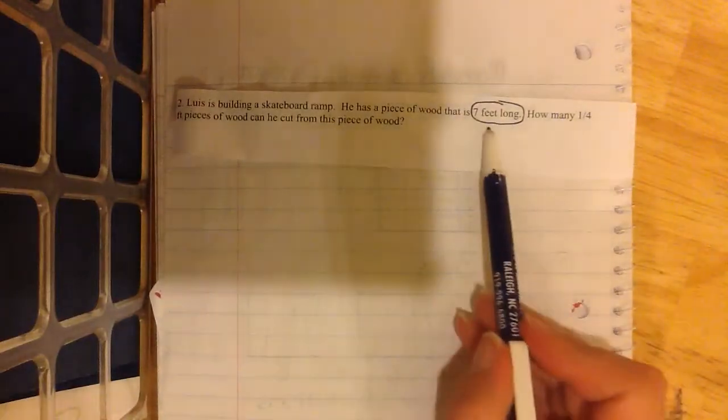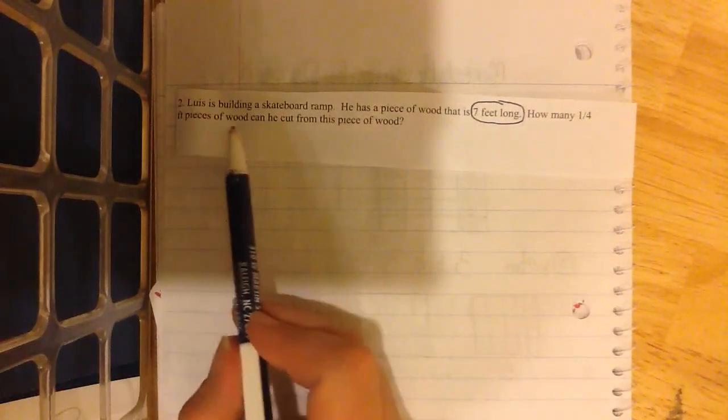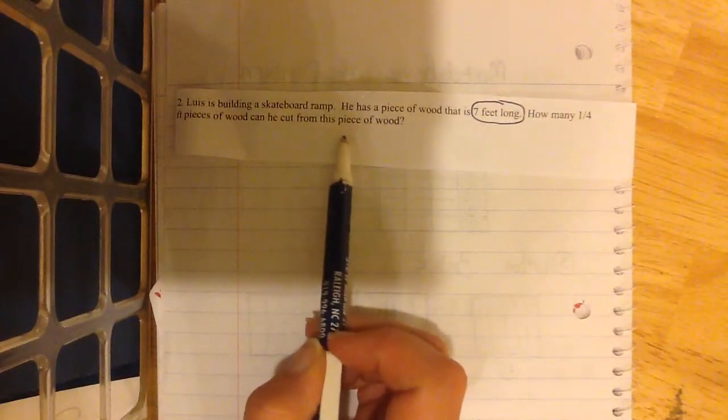So I have this guy, Louie. He's building a skateboard ramp. He has a piece of wood that's 7 feet long. Already I hear that he started with that piece of wood. I can imagine that really long piece of wood. I've gone to Lowe's or Home Depot and gotten a long piece of wood before. How many 1/4 foot pieces of wood can he cut? So he's going to take his saw and he's going to keep cutting into 1/4 of a foot and he's going to see how many he can fit in there.